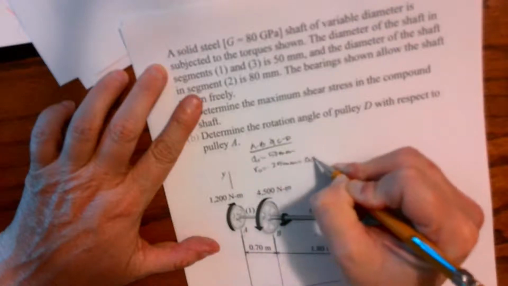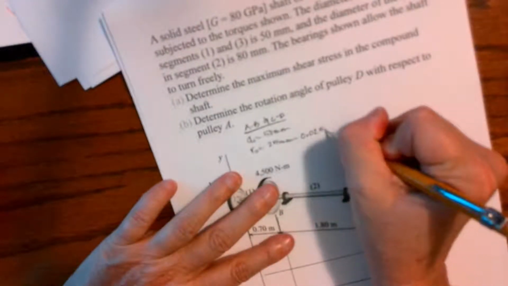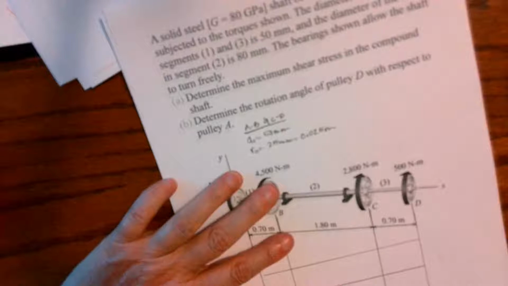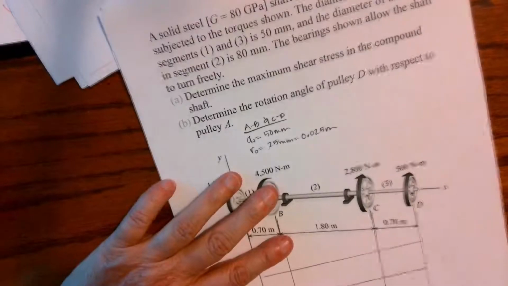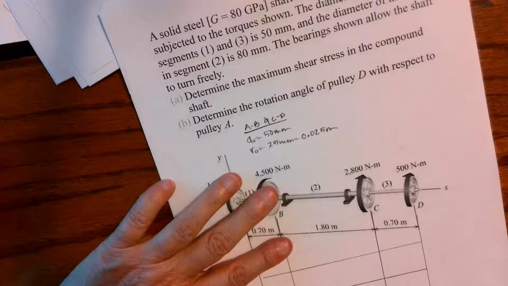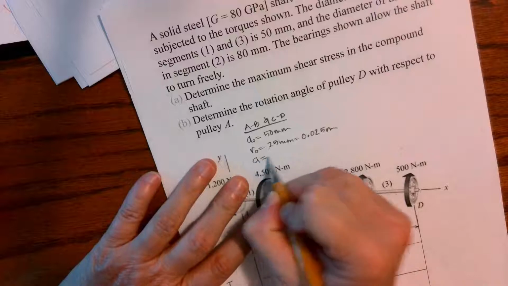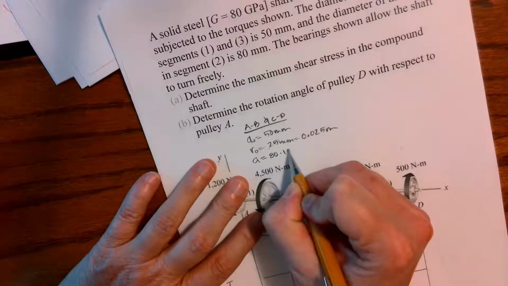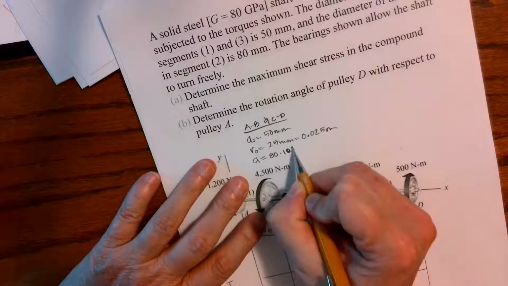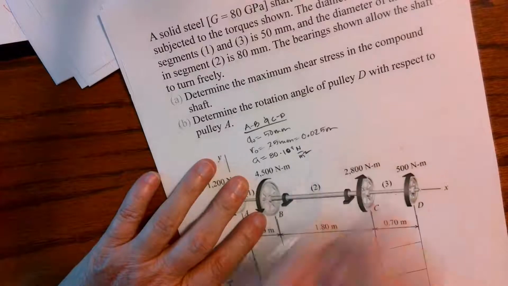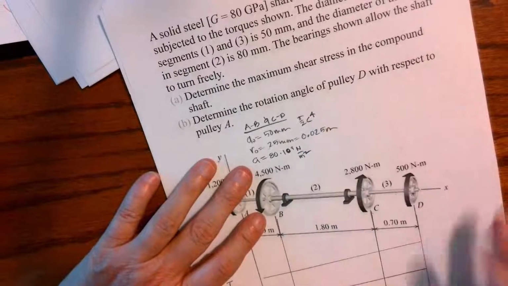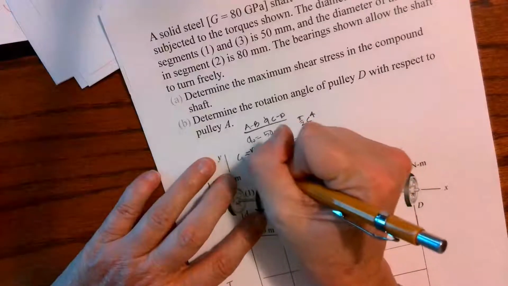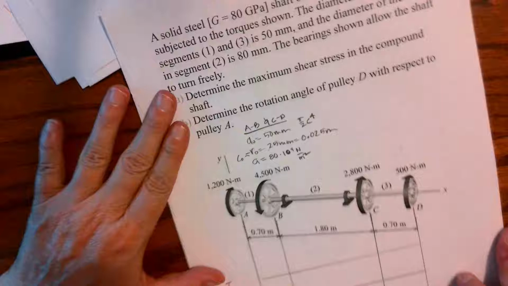And again, 0.025 meters. Okay, I need everything in meters and in newtons. I also know that G is 80 gigapascals, which is 10 to the 9th, and a pascal is a newton per meter squared, so my units are acceptable. And if it's solid, we have J equals pi over 2 c to the 4th. Okay, and remember, maximum is on the outside, and c is just the radius.